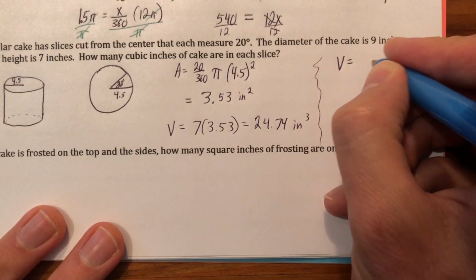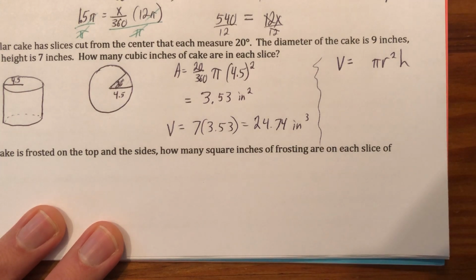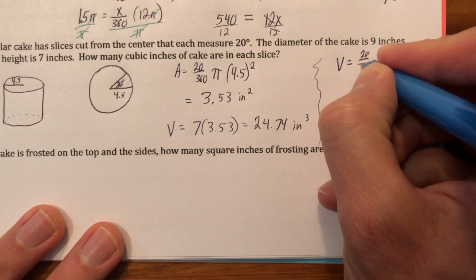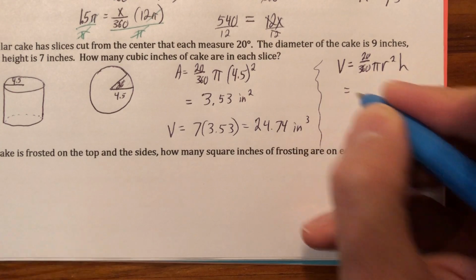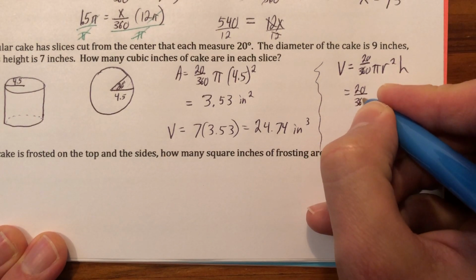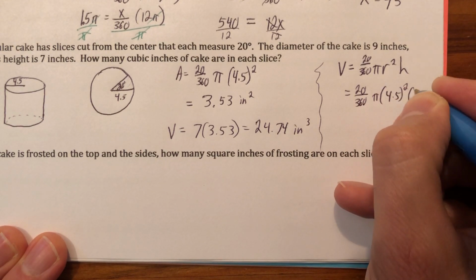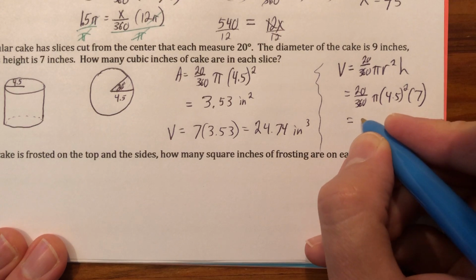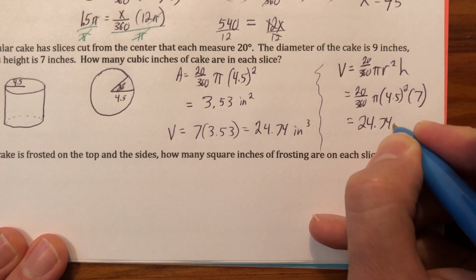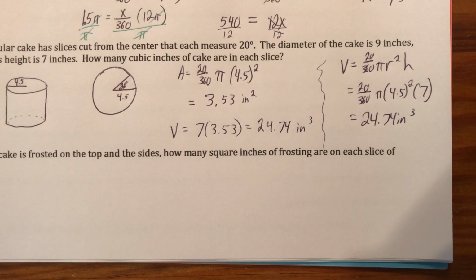So here's the other way, and that's going to be pi r squared h. And it's exactly what we just did, but we don't have the whole cake. We just have 20 out of 360. So this is the second way of doing it. You don't have to do it this way. So 20 over 360 times pi times the radius squared times 7. And in the end, we're going to get 24.74 cubic inches of cake. It's a good chunk of cake.